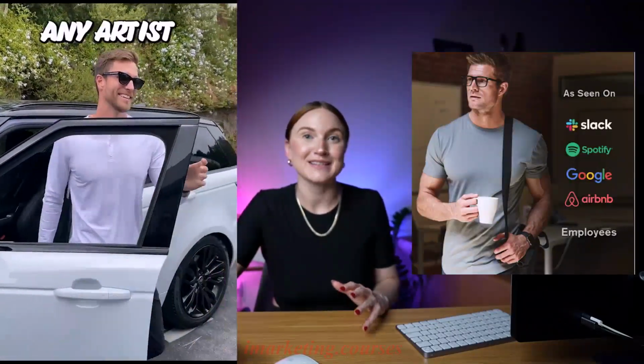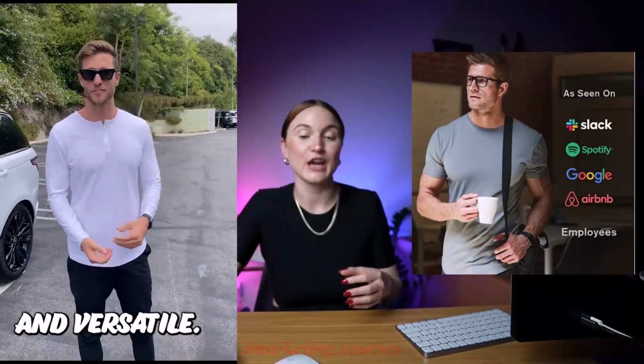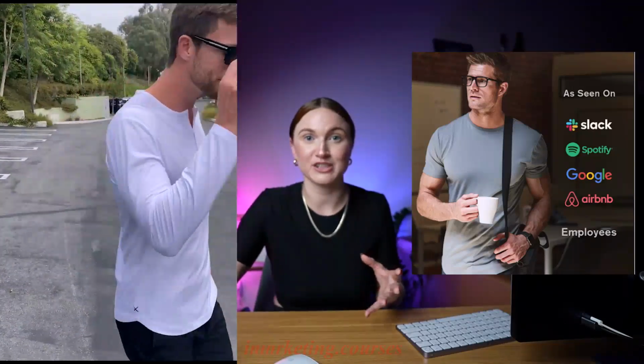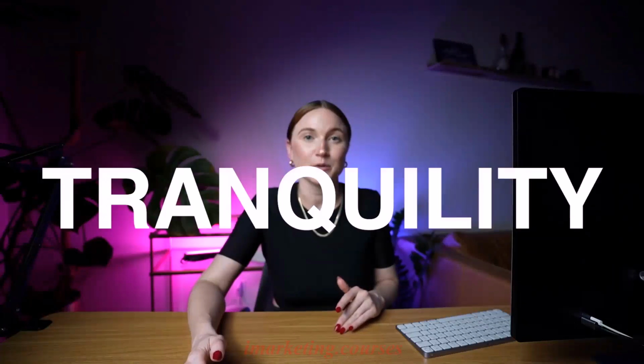My favorite example for this one is this Cuts ad, because it says, hey, our clothing is being worn by people who work at Google, by people who work at Slack. And the idea here is that, okay, if you wear the same clothes as people who are in these perceived positions of power, then you are also going to be more like them. And tranquility. How can you bring people more peace?